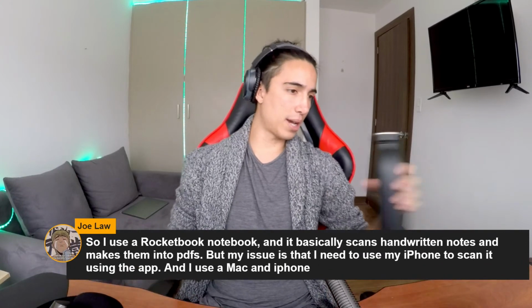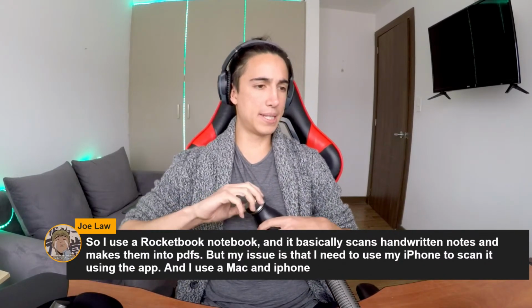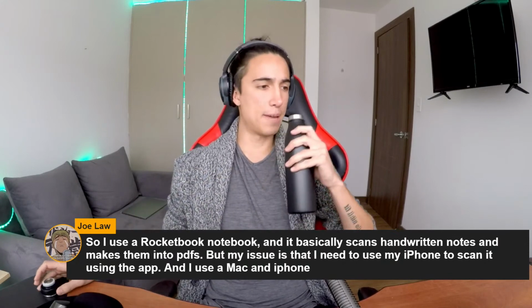And Joe is saying, I actually use Rocketbook Notebook, and it basically scans handwritten notes and makes them into PDFs.